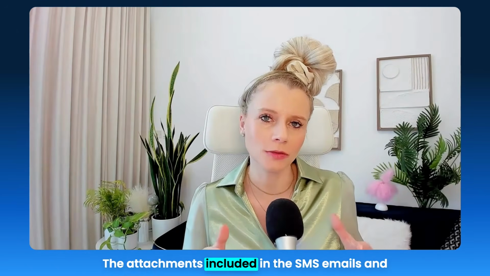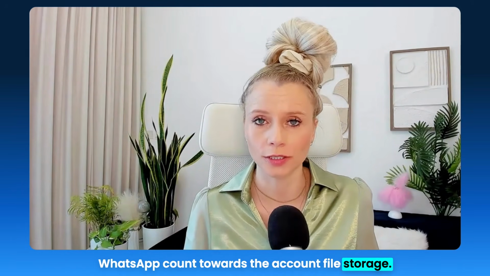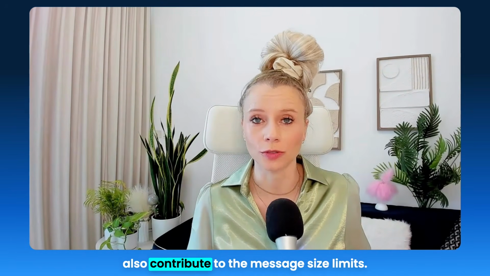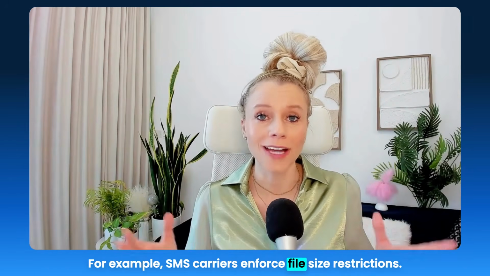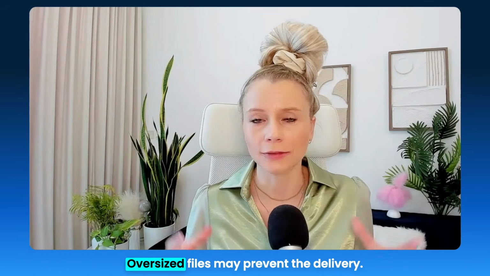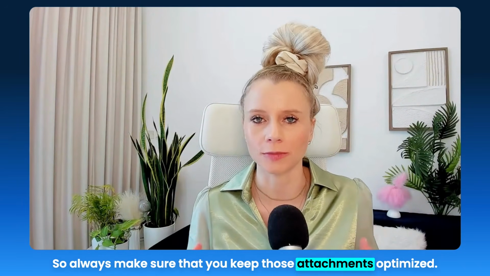The attachments included in the SMS, emails, and WhatsApp count towards the account file storage. And depending on the channel, it may also contribute to the message size limits. For example, SMS carriers enforce file size restrictions. Oversized files may prevent the delivery, so always make sure that you keep those attachments optimized.